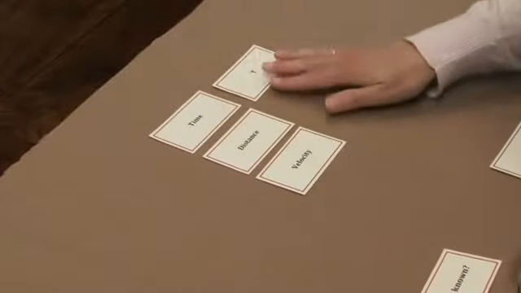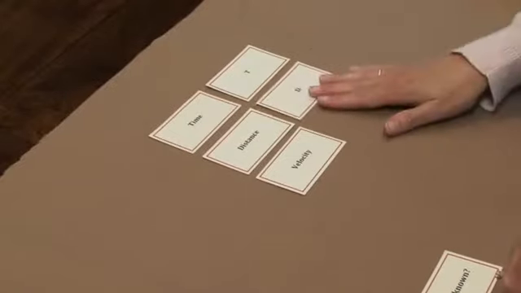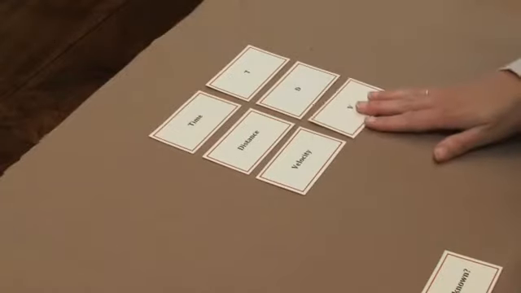We can use algebraic terms for these. Time can be represented with t. Distance can be represented with d. And velocity can be represented with v.